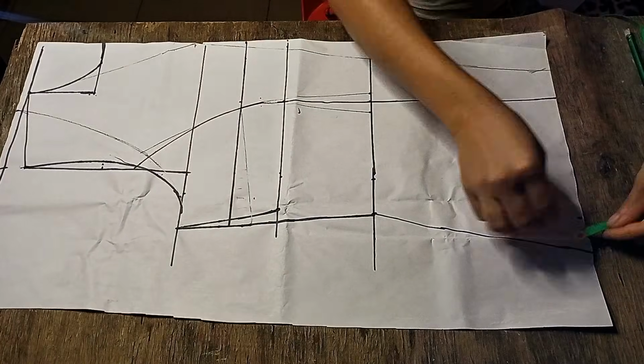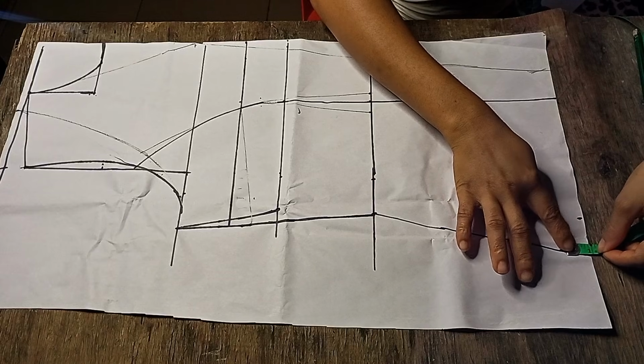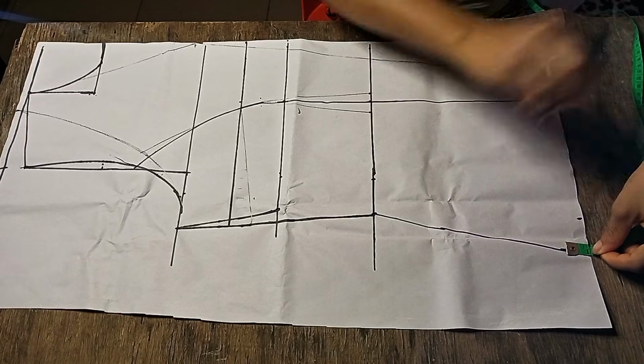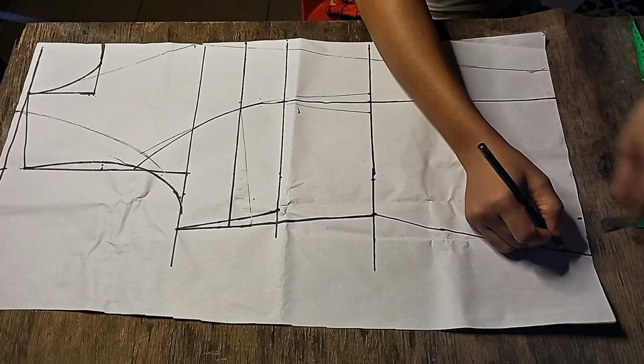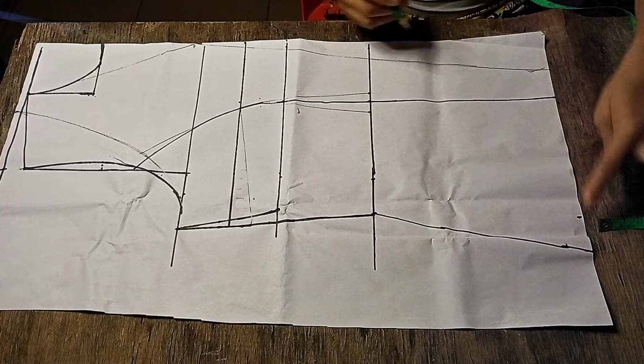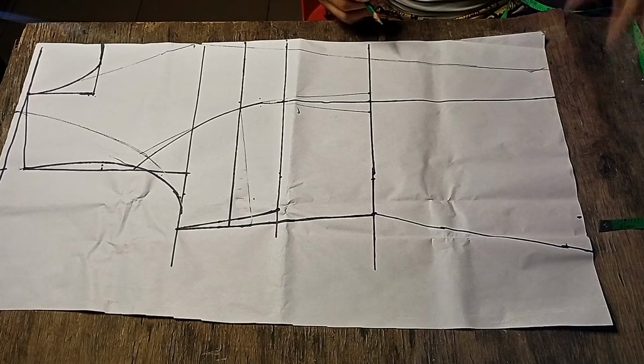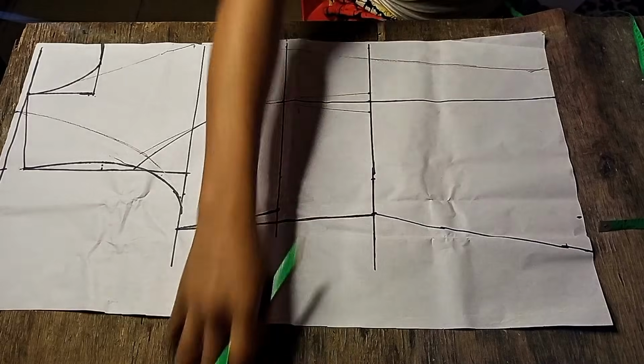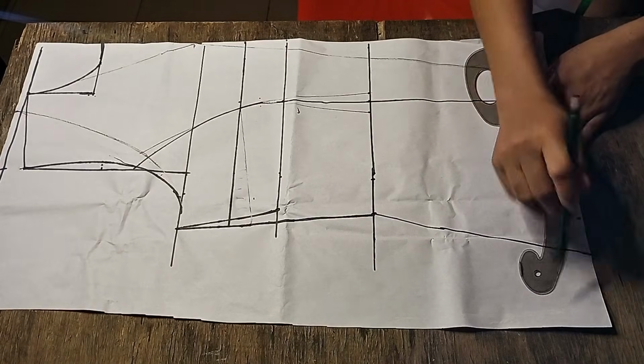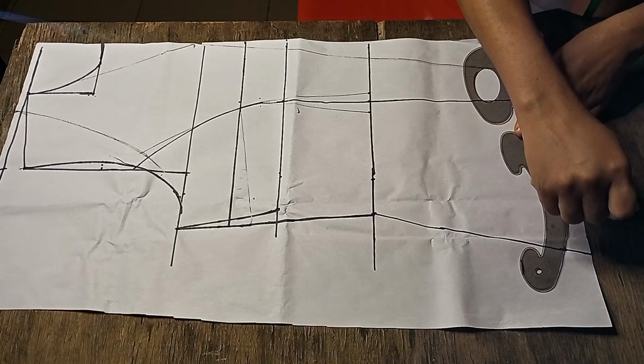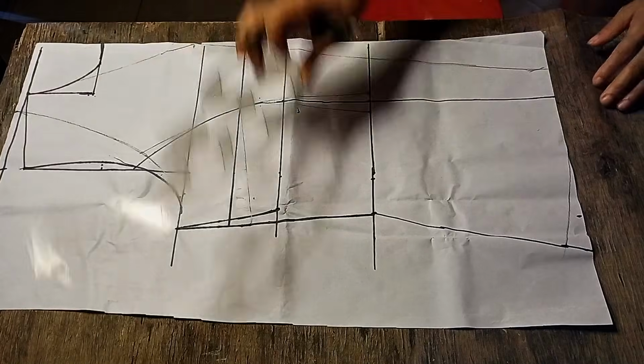So I'm going to be making this dress to have that curve effect on this end. So I'm just going to be going up by 1 inch. I will just use my curve ruler, and then I will just connect the point to give that beautiful curve style on the side. So that is what I am doing here.